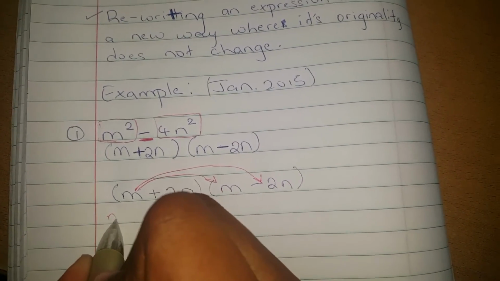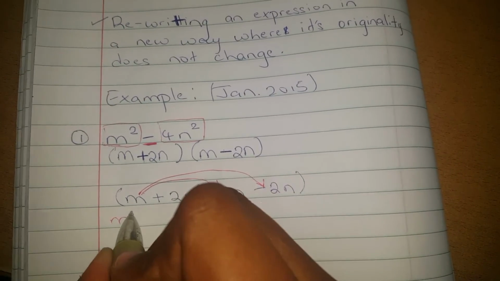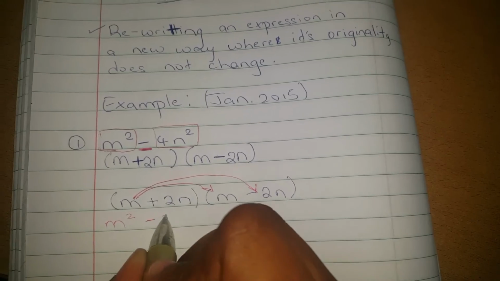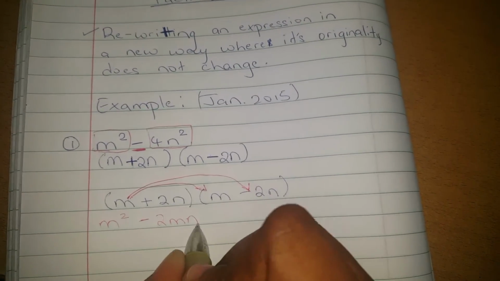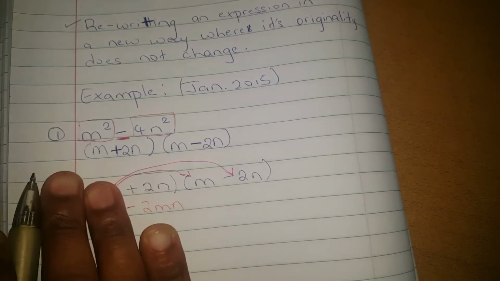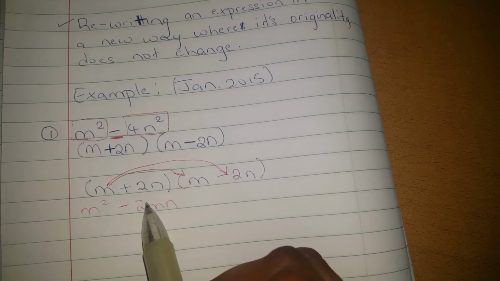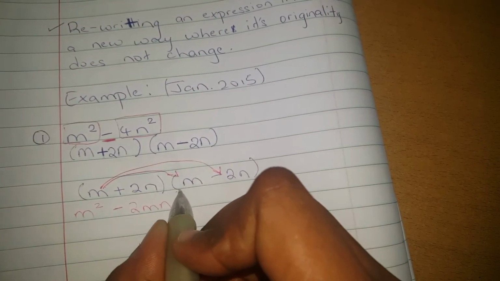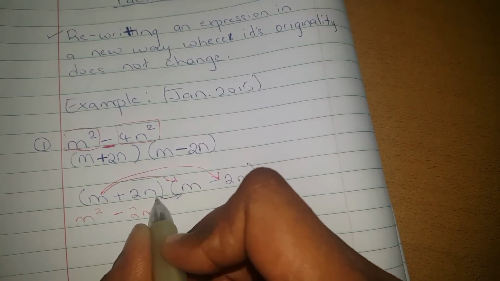So we'll write down our values. m by m, that's m squared. m by negative 2n, that's negative 2mn. We've completed this bracket already, but we still have another term, so we have to use it. It's 2n being multiplied by everything in our next bracket.